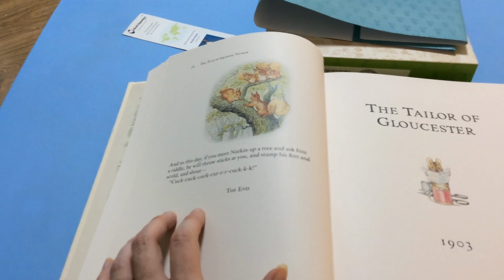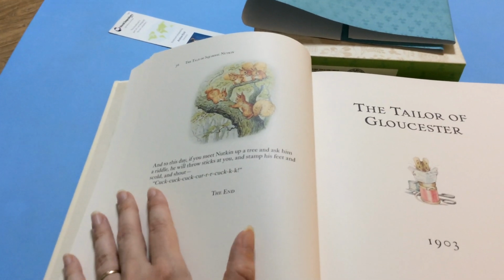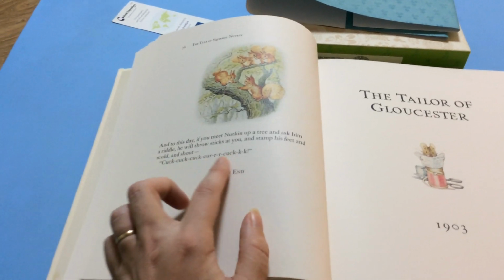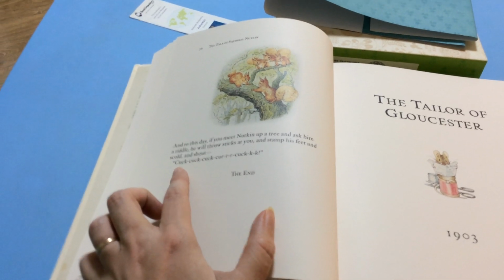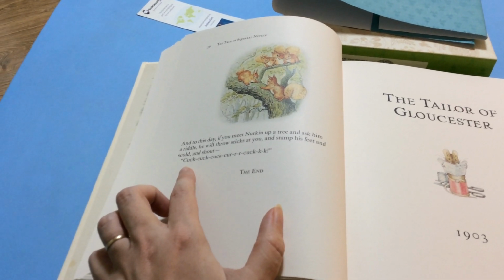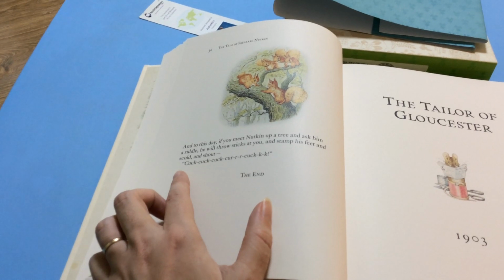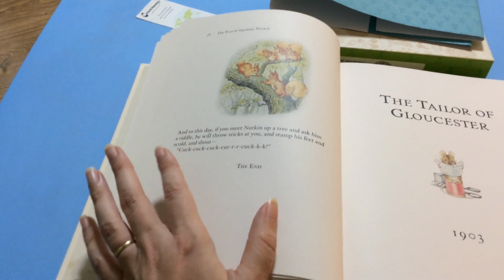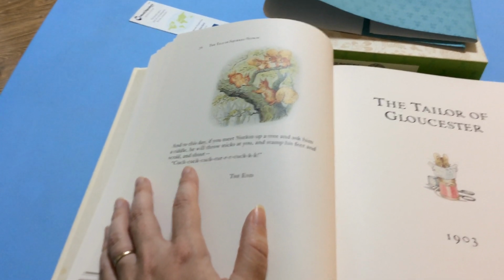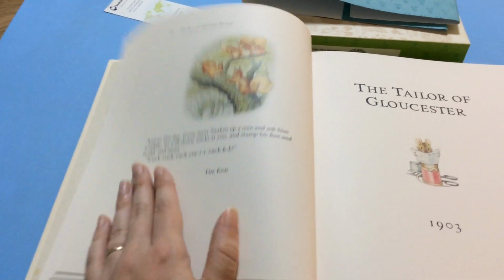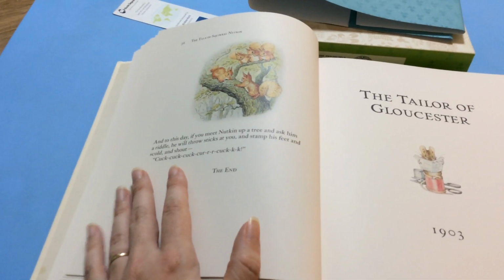How do you know? I will say, modern English, you have a word here at the end. We usually say that this one is cluck, cluck, cluck, like a chicken. It's up to you how you choose to read this word, because of course modern English has changed. And that is it for Squirrel Nutkin.